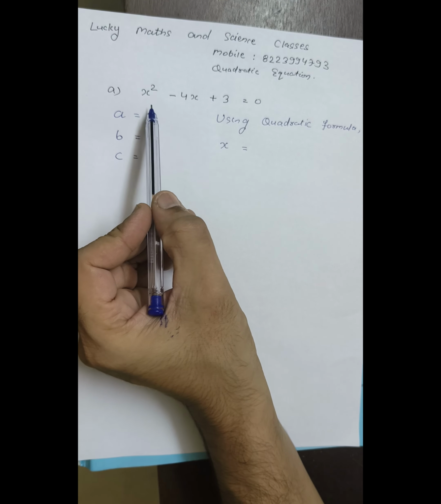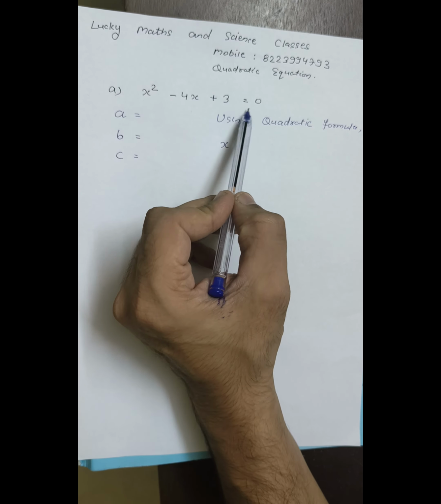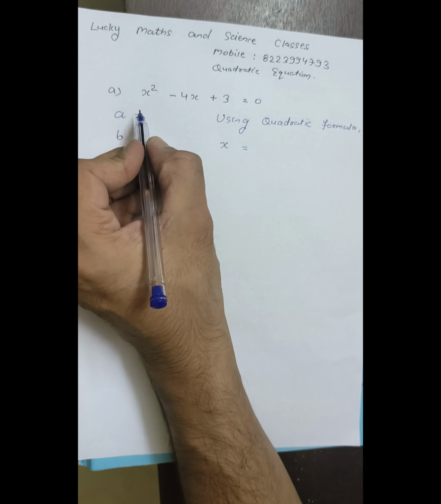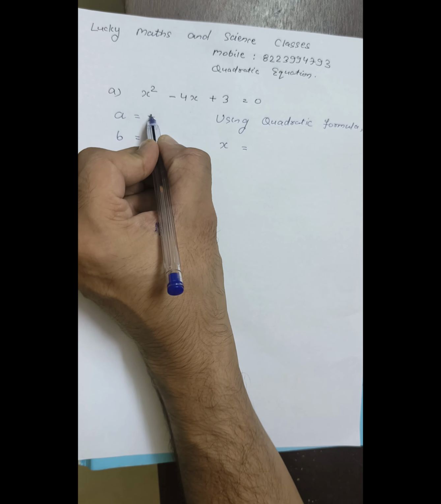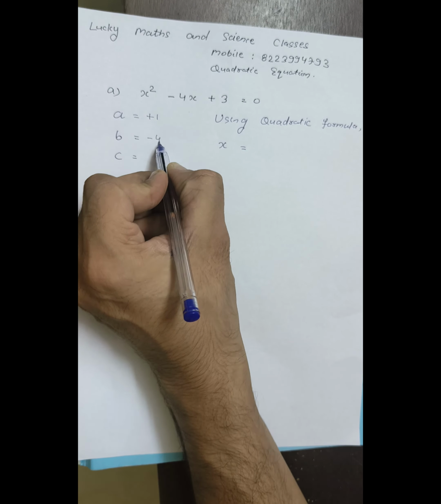The first question, x square minus 4x plus 3 is equal to 0. Value of a is plus 1. Value of b is minus 4.